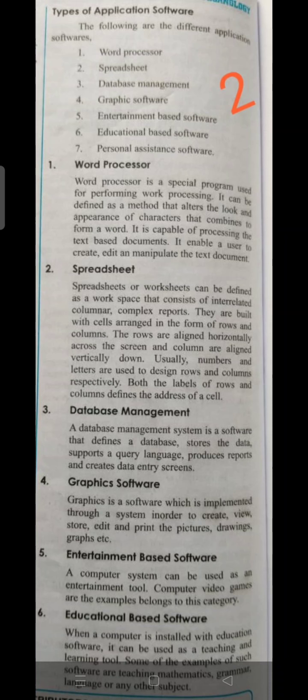Next, educational based software. Nowadays online classes are based on educational software, like the application we call Zoom. Also useful for online classes and learning purposes are applications like Vedantu. These apps are related to educational based software only. You can think of many examples related to this.